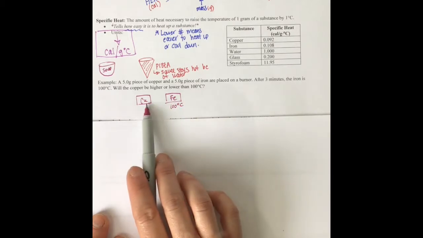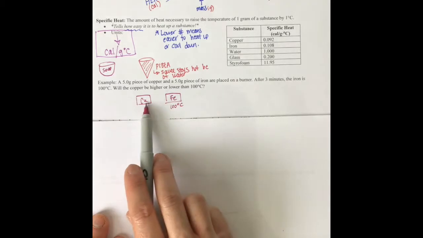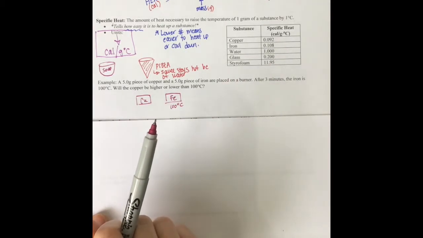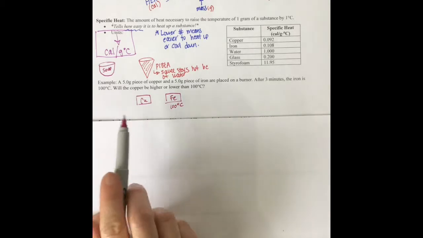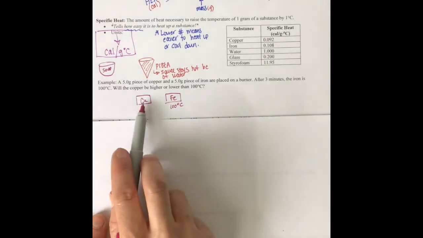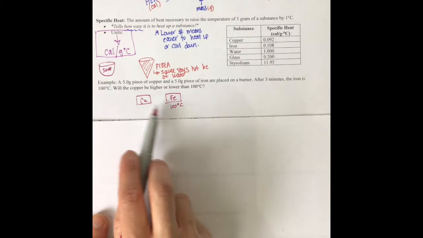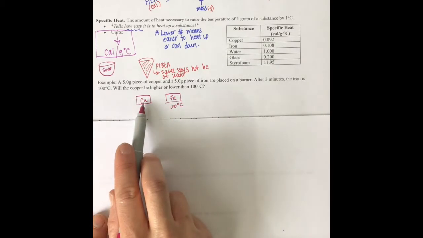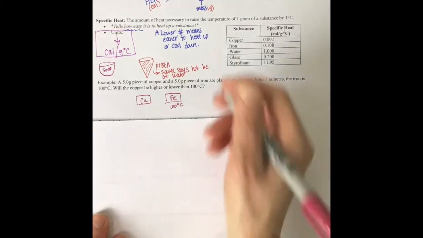So that means that copper should actually be easier to get the temperature up. Okay, so the way that we will answer this question is we'll say that copper would actually be more than 100 degrees at this point because it takes less heat in order to raise the temperature of copper because it has a lower value for the specific heat.